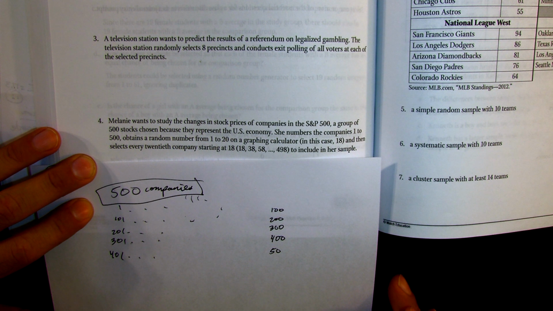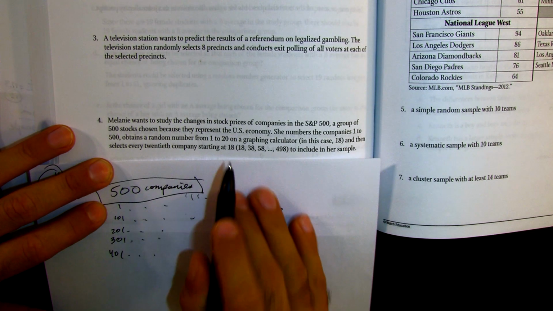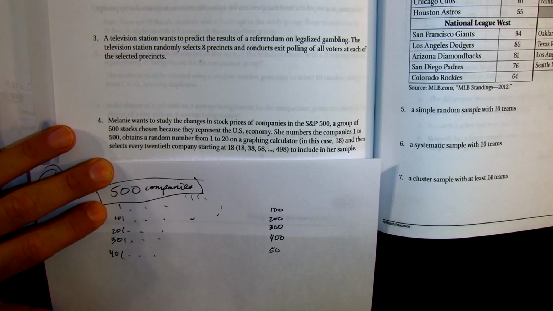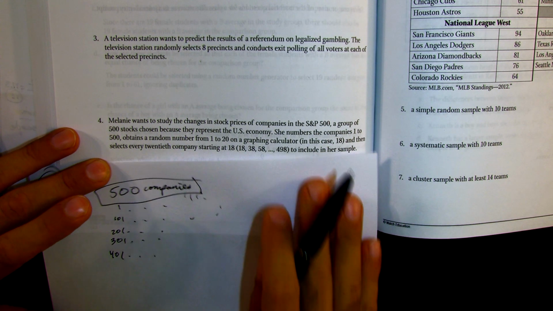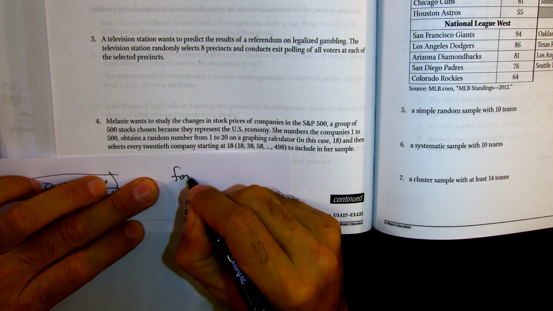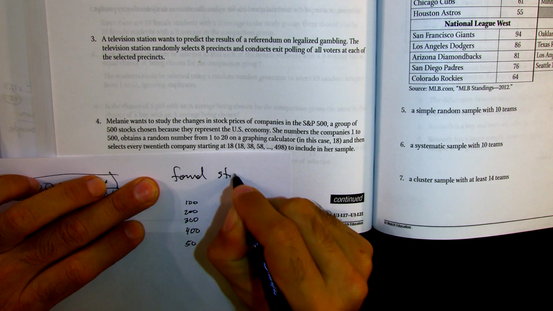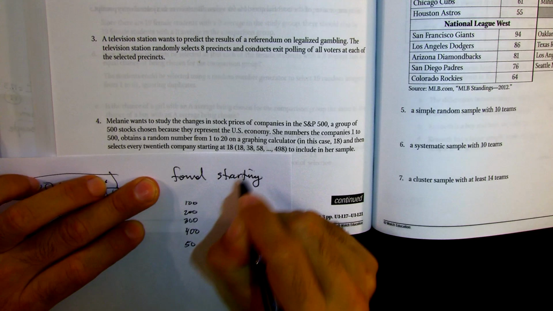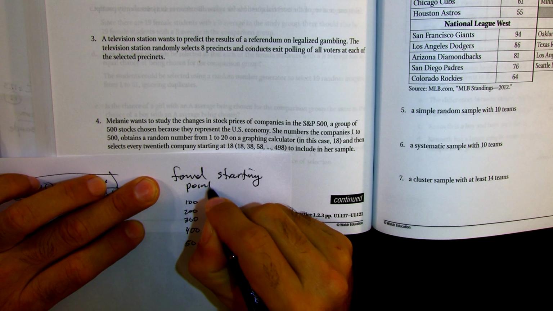And then she obtains a random number from 1 to 20 on a graphing calculator, in this case 18. Okay. So what they did was basically they took all the values, they numbered them. Then it looks like what they did is they found the starting point. Okay? They found the starting point.